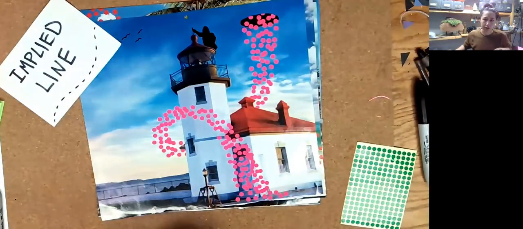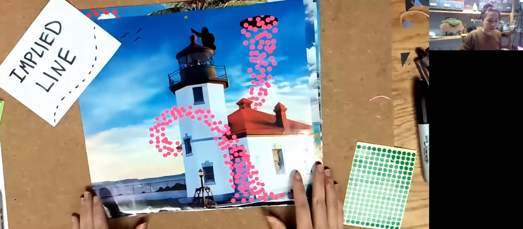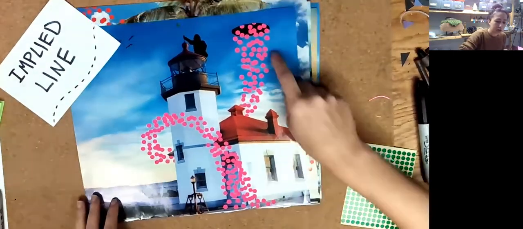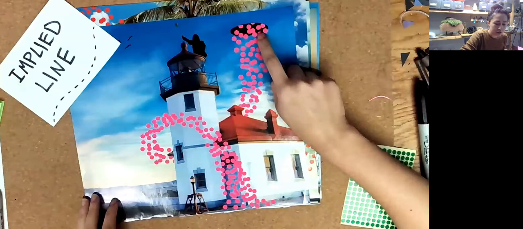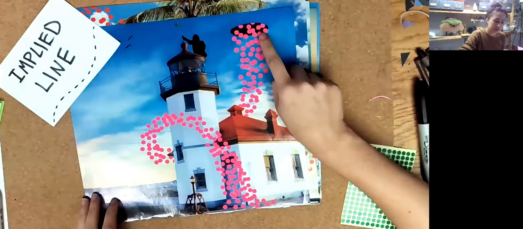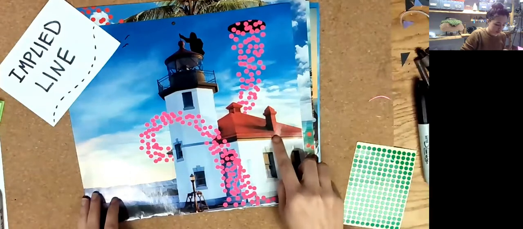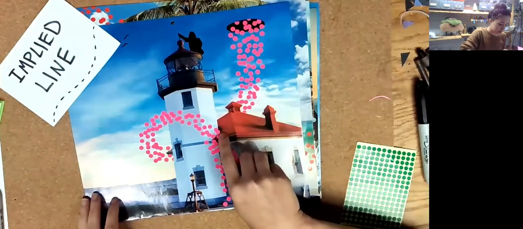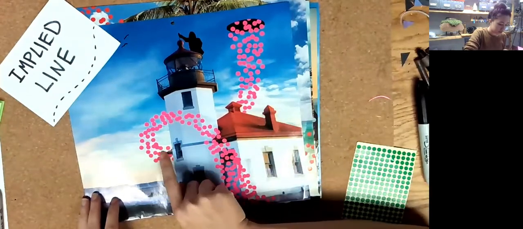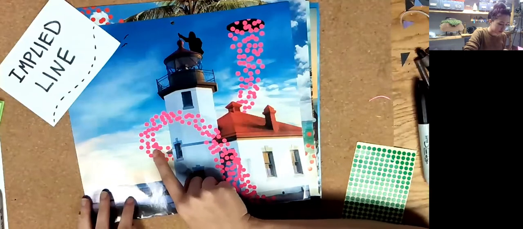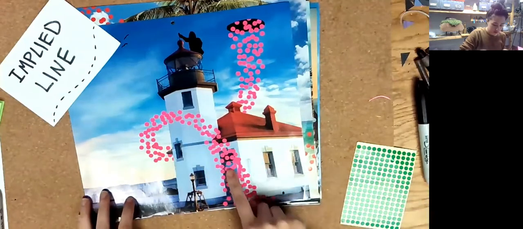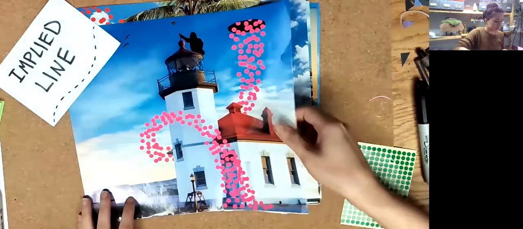On this one, we have another lighthouse. And it appears that the dots have emerged from this Sharpie portal. And they drop down, they go behind this building here. And then they re-emerge on the other side of this lighthouse. They come up and then exit out the bottom.